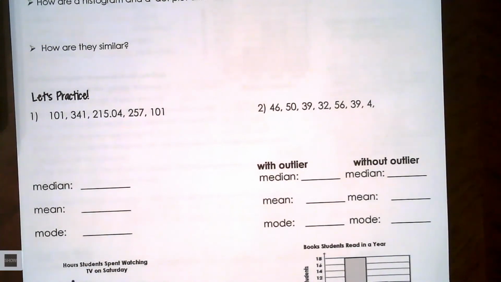Alright, moving on. We want to explain how a histogram and dot plot are different. Alright, what do you think? What's coming to mind?